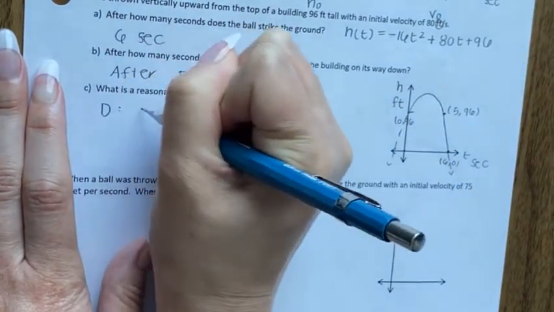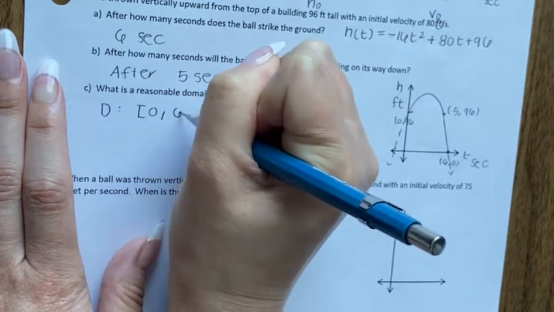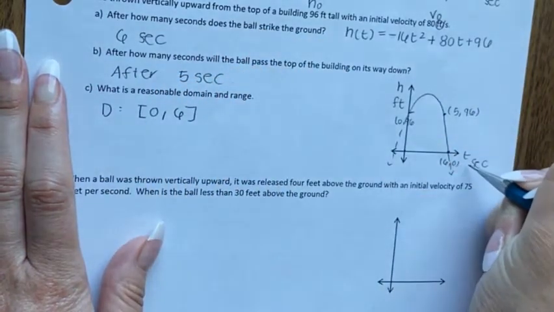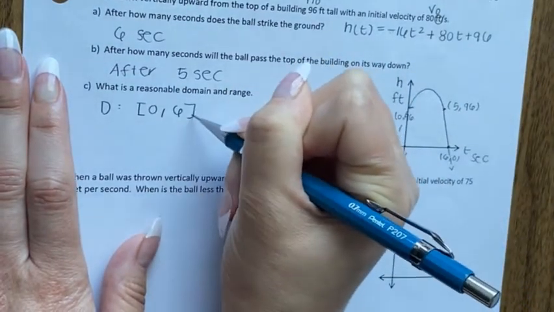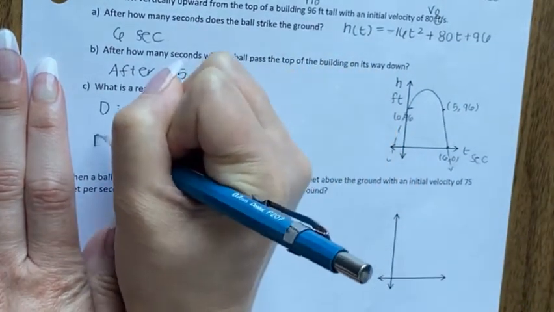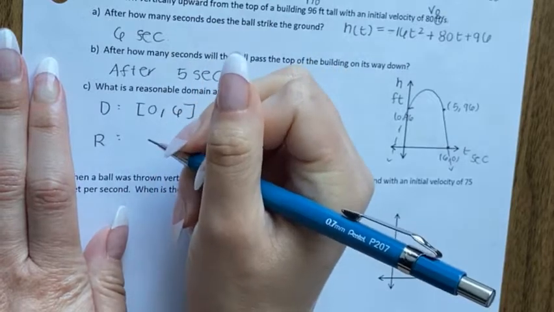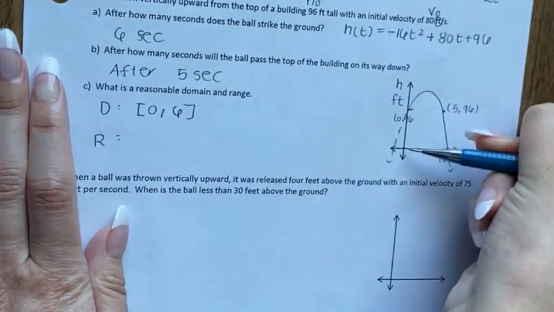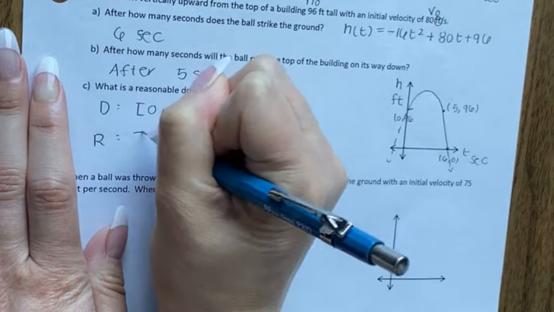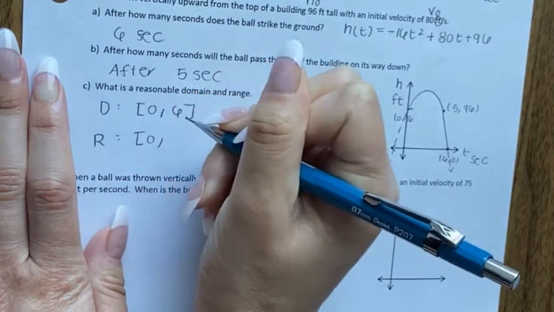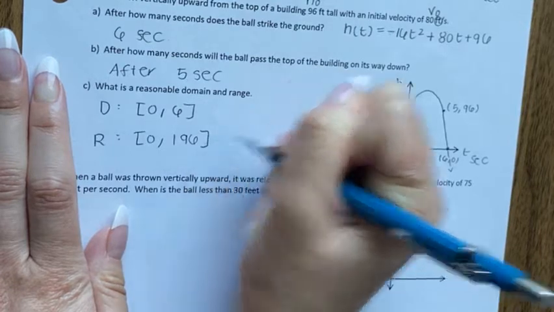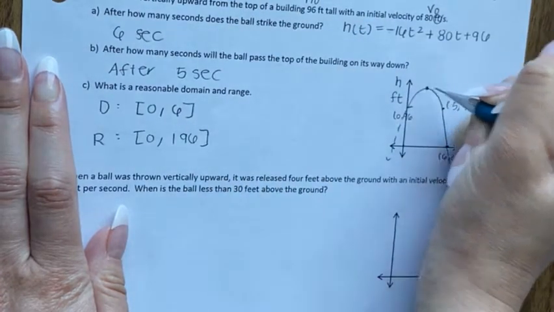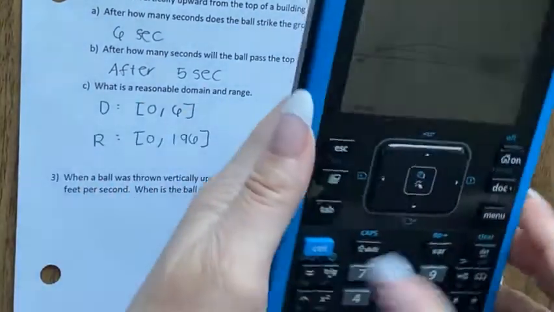Your domain in this situation is going to be from 0 to 6. The domain, remember, represents the time, so the present is at 0, until 6. And the range is going to be what? The range is going to be from 0 to 196. Why 196? Because 196 is your vertex.